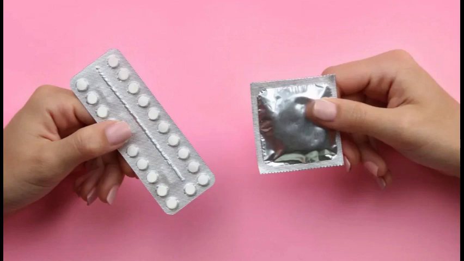There are several methods of contraception available, each with varying effectiveness rates and proper usage guidelines. Here is an overview of the most common methods.